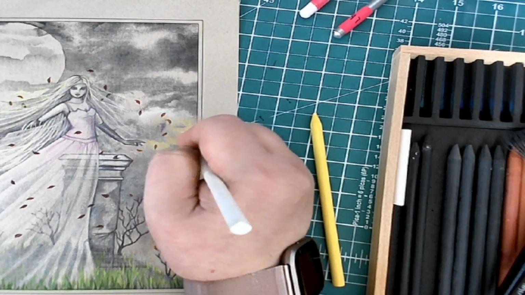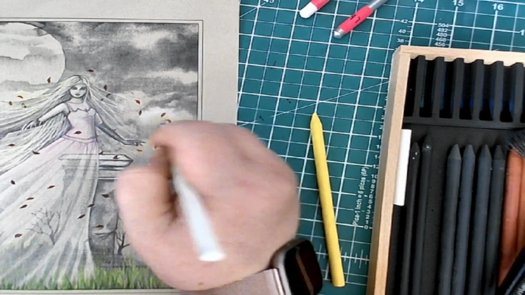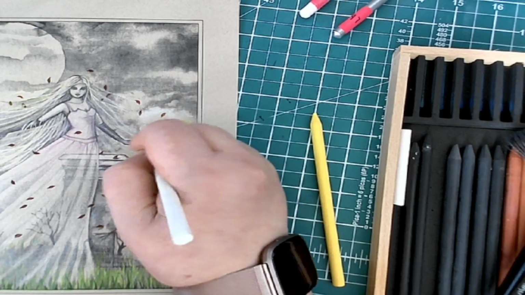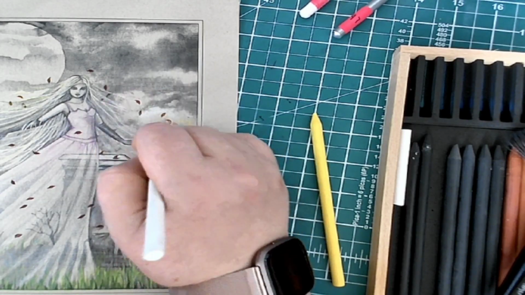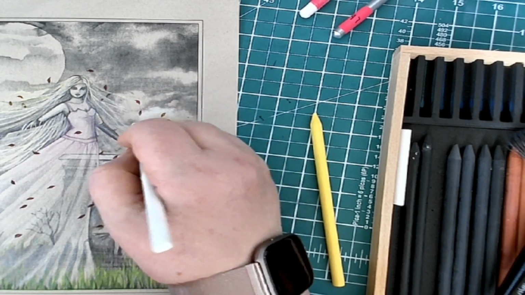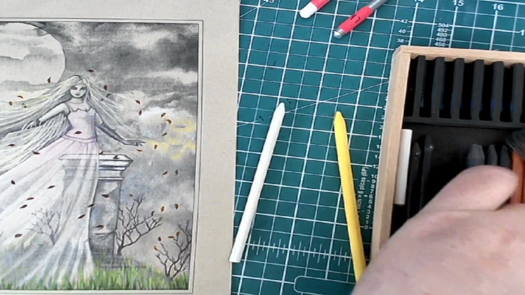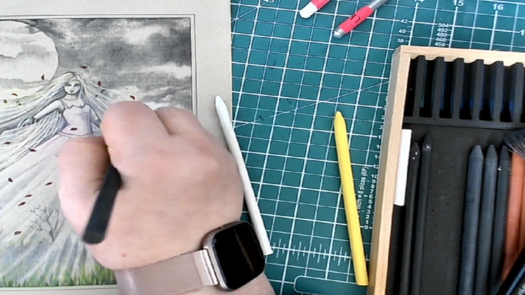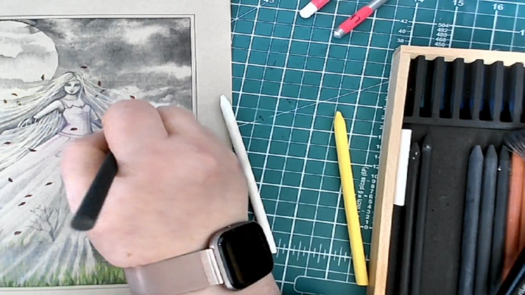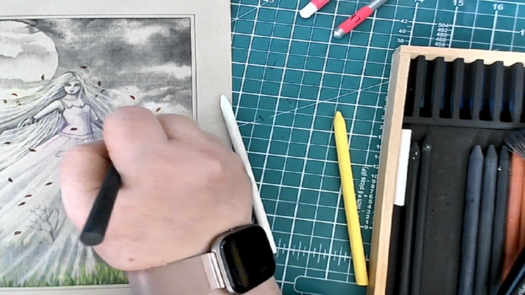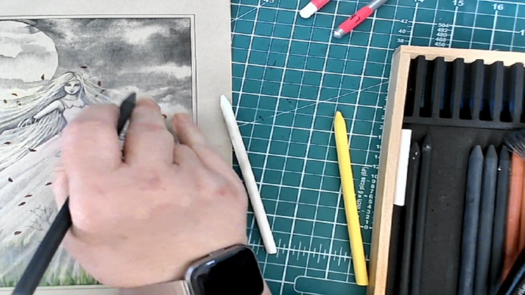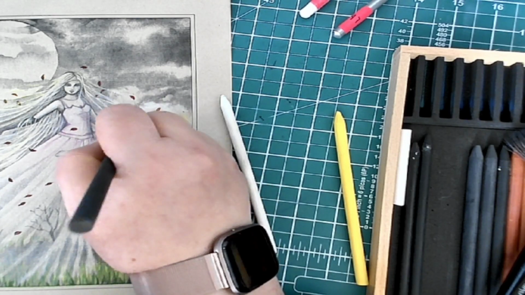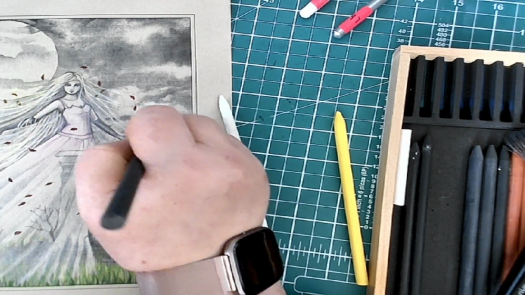If you do go over top of a leaf or cover something up, all you have to do is grab your eraser. That's it. You just have to grab the eraser. Now I'm not going to go too deeply behind her, but I am going to put in those dark areas in the clouds. Making sure to leave her hair flowing out.